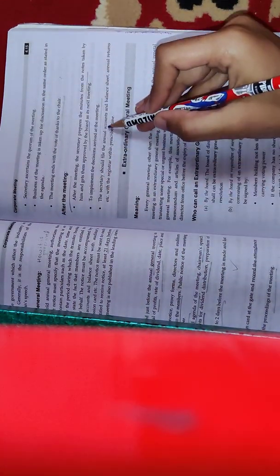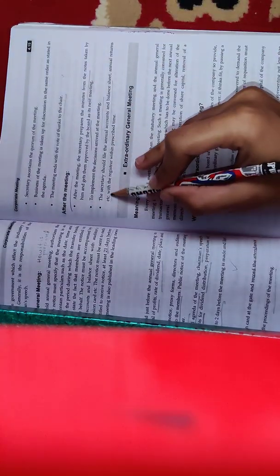Now, to implement the decisions arrived at in the meeting, whatever decisions have been taken, the secretary needs to make sure that they are implemented. After which the secretary should file the annual accounts and balance sheet, annual returns, etc. with the registrar within the prescribed time. Now our meeting is over. Within 21 days of the meeting being conducted, everything has to be signed and registered with the registrar of companies. So this is the procedure of holding the meeting: what happens before the meeting, during the meeting, and after the meeting.